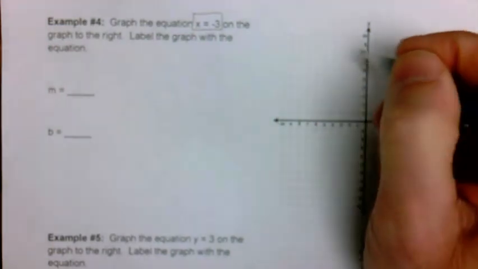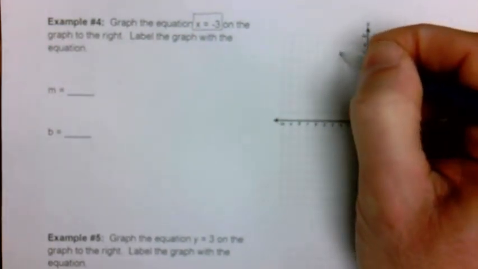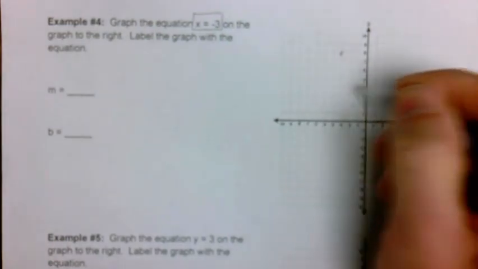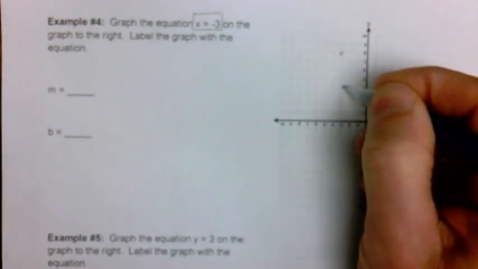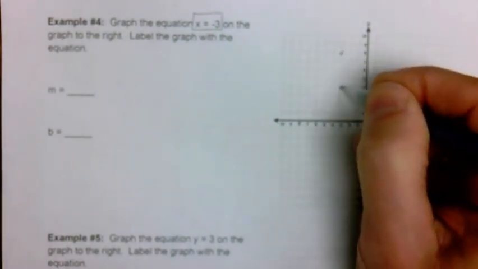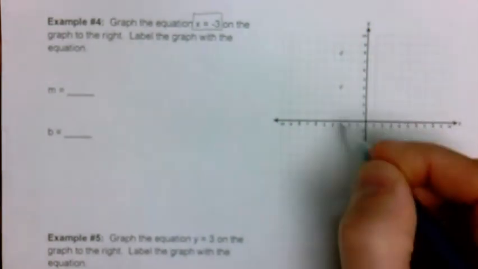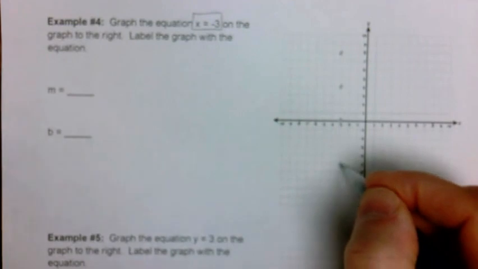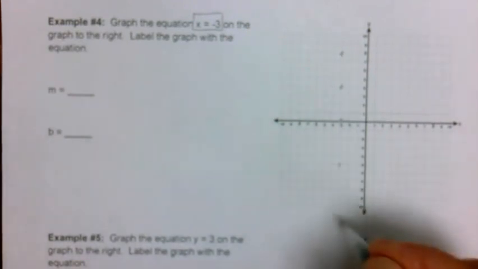So I can plot the point (-3, 8), that would be on the line, or (-3, 4), I should say, that was (-3, 8). (-3, 4) is on the line, (-3, 0) is on the line, (-3, -5) is on the line, (-3, -10) is on the line. Lots of different points on that line.